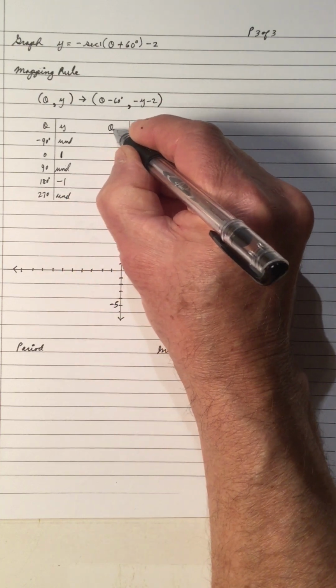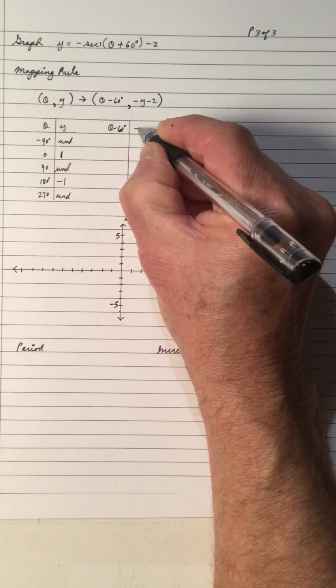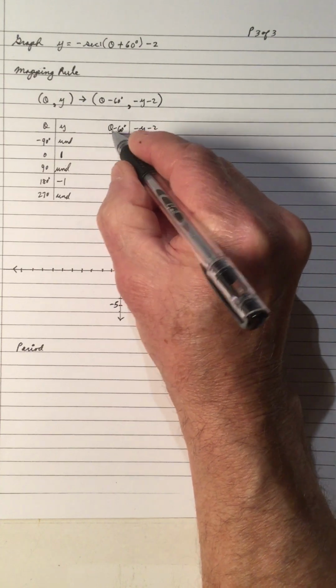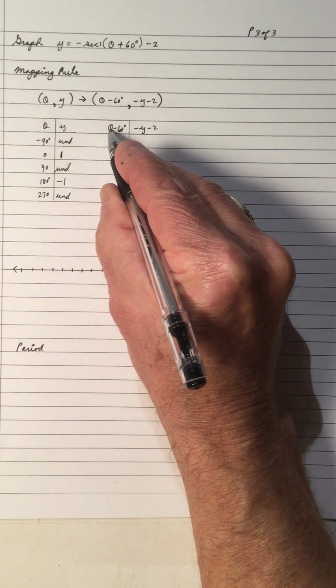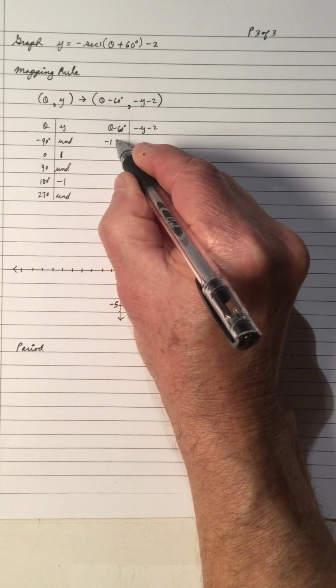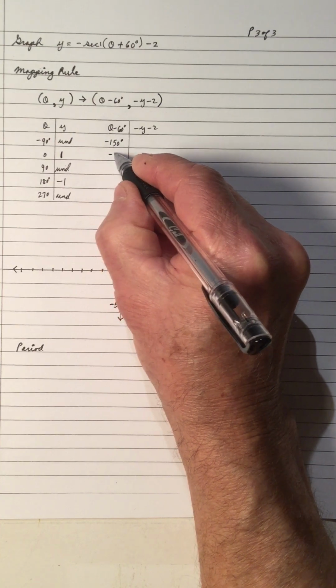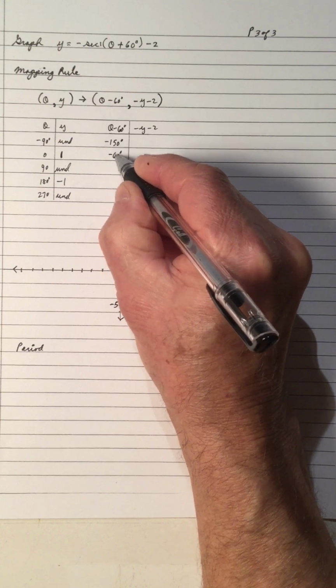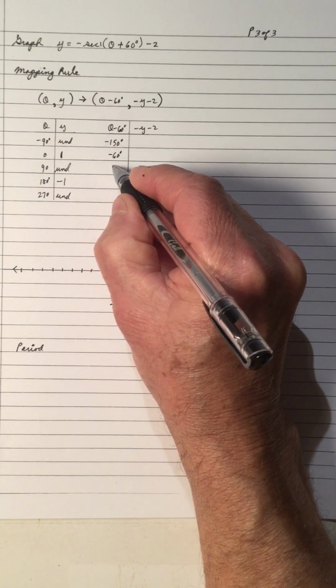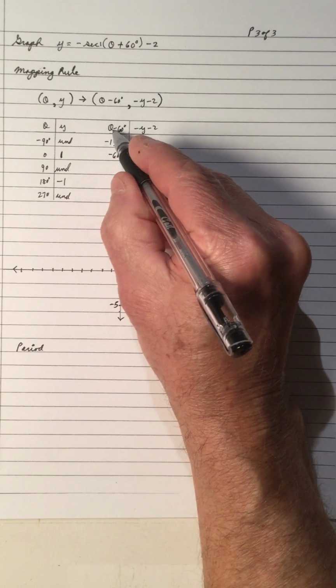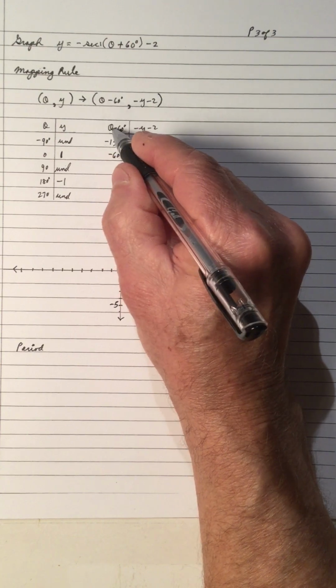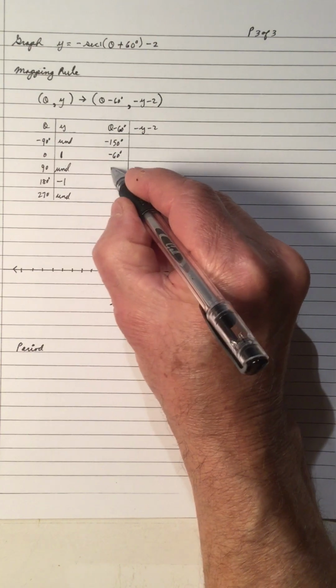So we got theta minus 60, negative y minus 2. We put in negative 90 in here, we get a negative 150. We put 0 in here, we get a negative 60. So notice it's going by 90. Put 90 in here, 90 minus 60 is 30.